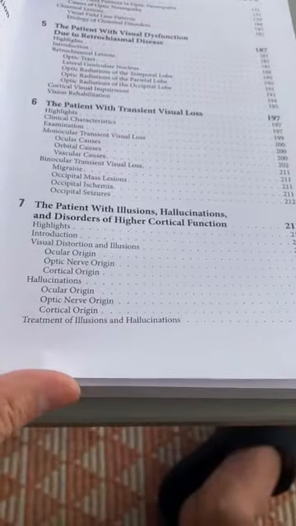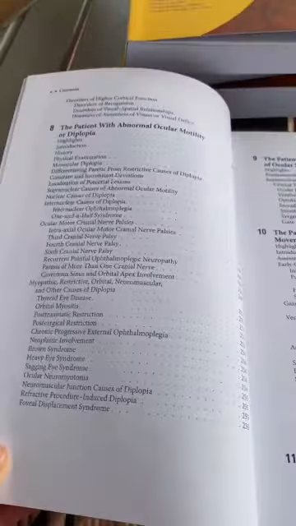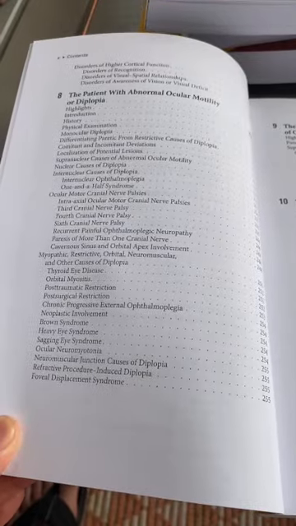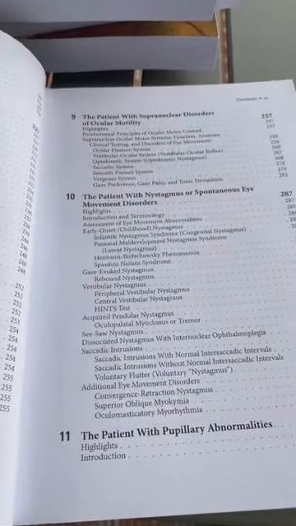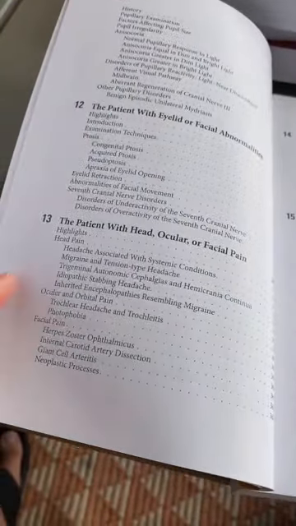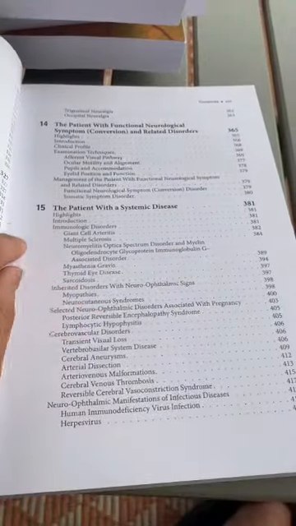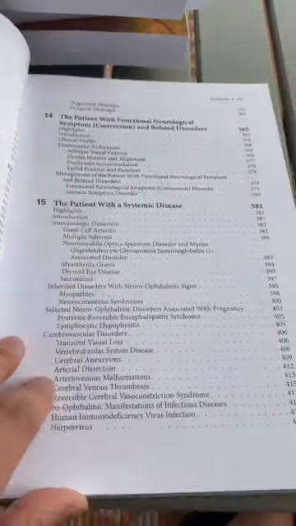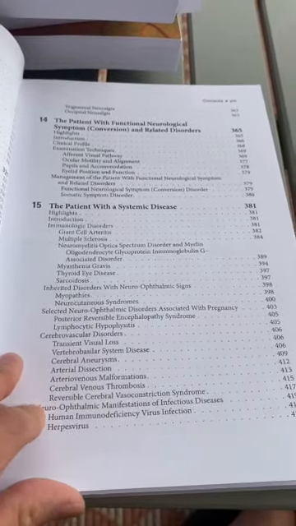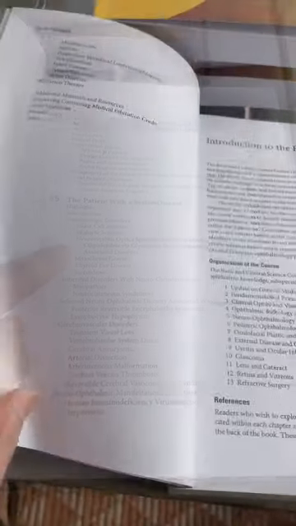About transient visual loss, illusions and hallucinations and higher cortical function, abnormal ocular motility, and supranuclear disorders, nystagmus, pupillary abnormalities, eyelid or facial abnormalities, head, ocular, facial pain, and functional vision loss as well. Patients with systemic diseases that might be associated with neuro-ophthalmology. So we're starting to kind of expand on that. So just to kind of dive in here really briefly.